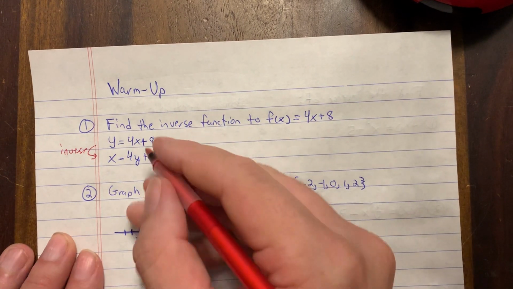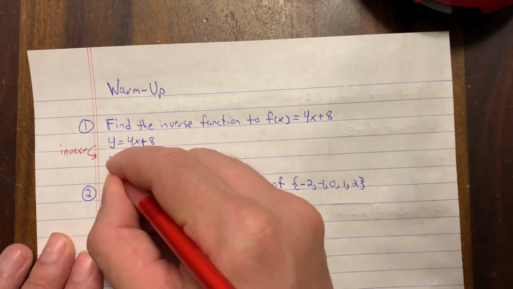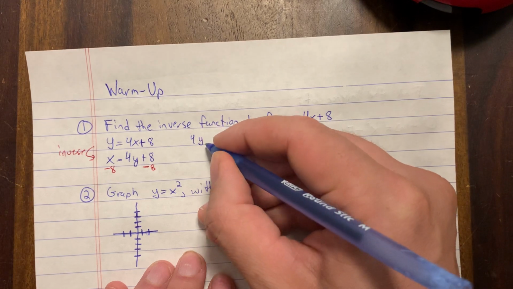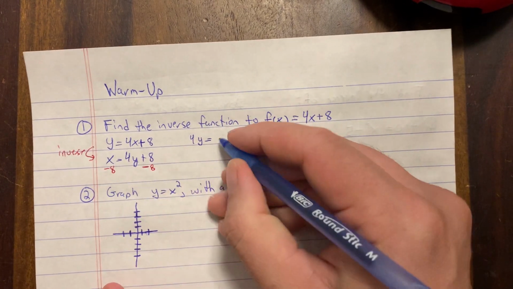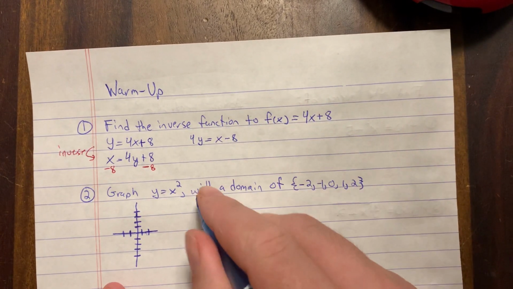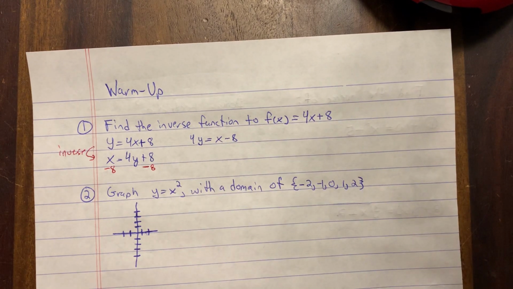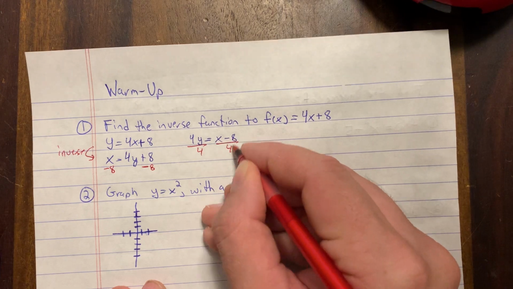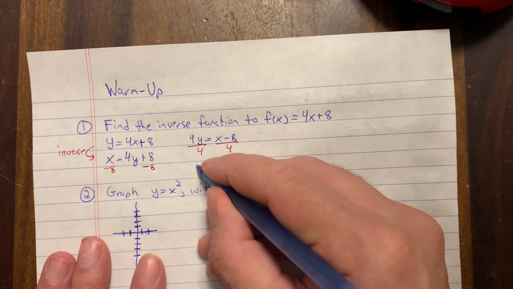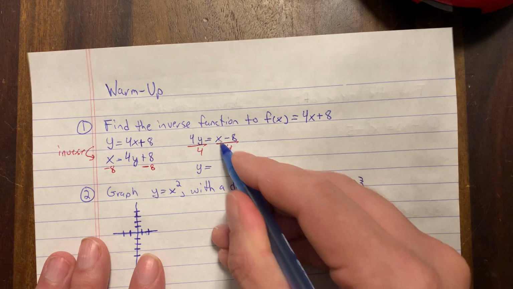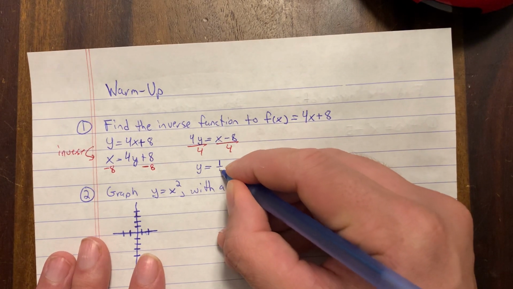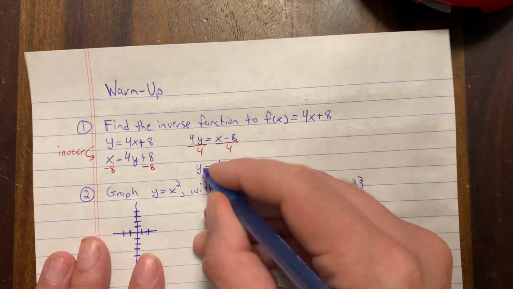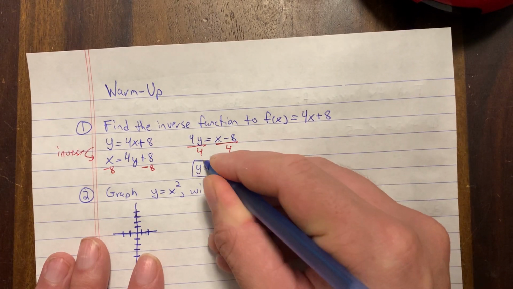Now we're going to solve for y to get y by itself. So subtract 8, and we get 4y equals, I'm going to switch y to the left side. It's not necessary, but I'm going to. And then we're going to divide by 4. We need to make sure to divide the whole side by 4. So y is going to equal x divided by 4 is 1/4 x, and negative 8 divided by 4 is negative 2.